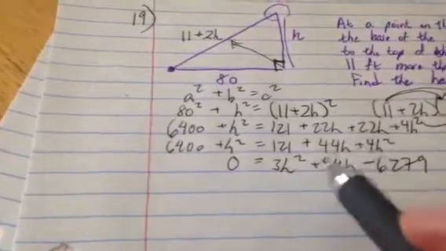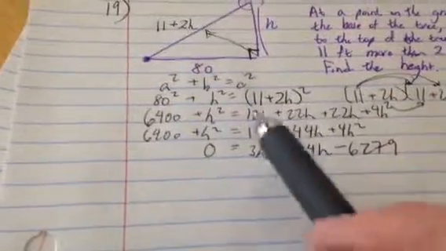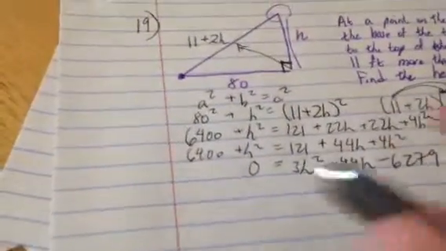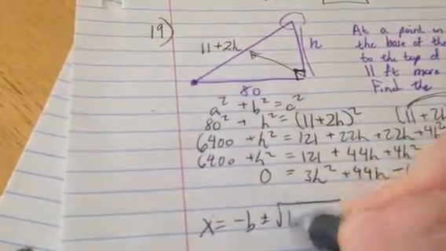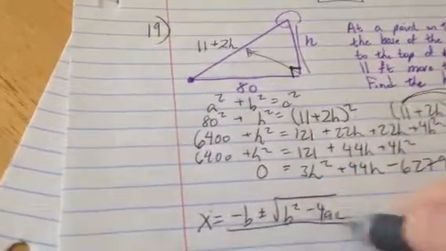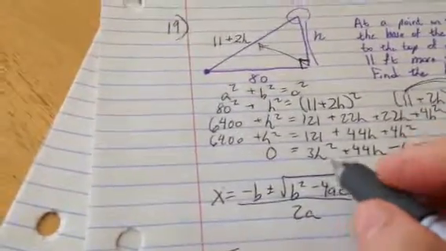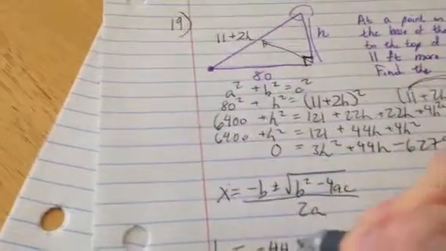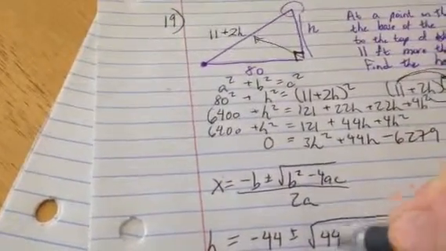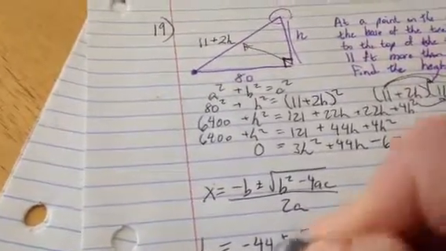So any quadratic equation, with a highest power that's 2, you can solve with the quadratic formula. So we're going to use x equals negative b plus or minus the square root of b squared minus 4ac, all over 2a. So here h is like our x in this case, and it'll equal negative 44 plus or minus the square root of 44 squared minus 4 times 3 times negative 6279, divided by 2 times 3.